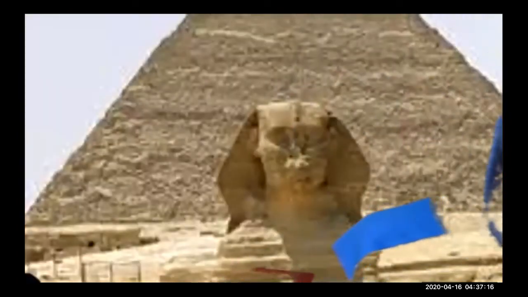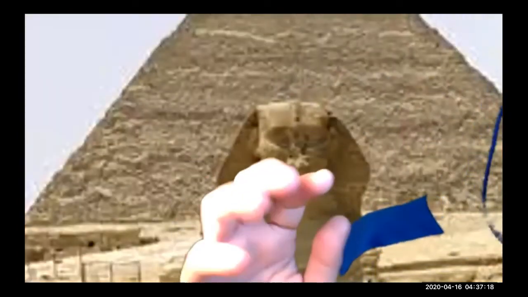The Sphinx. So the Sphinx is out front of the Giza pyramids. The Giza pyramids are really large, and the blocks are really large.